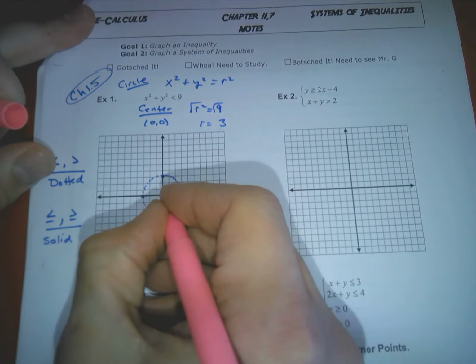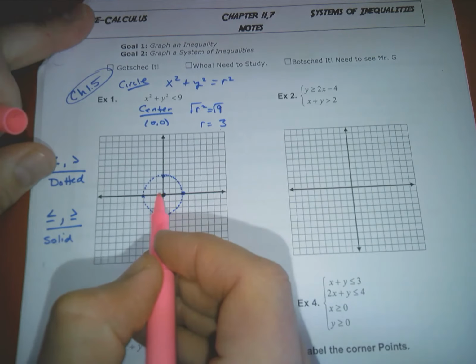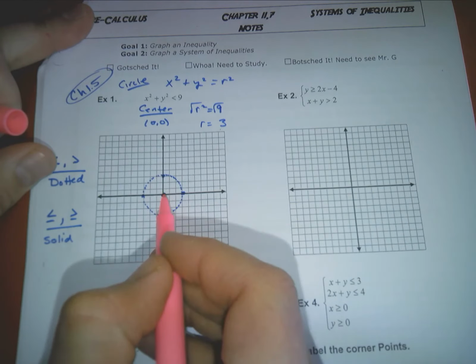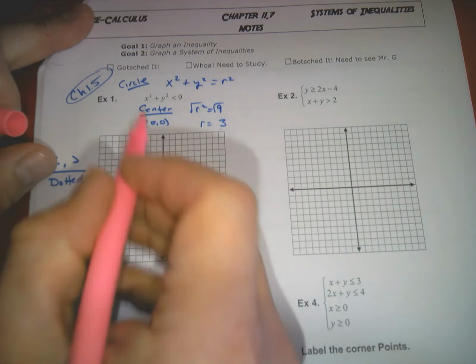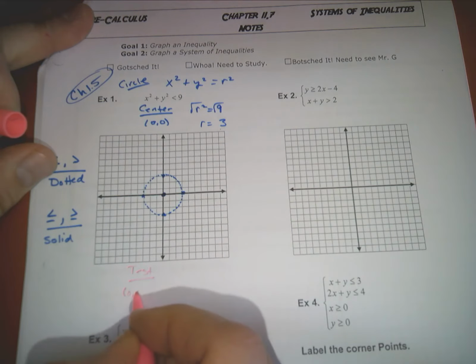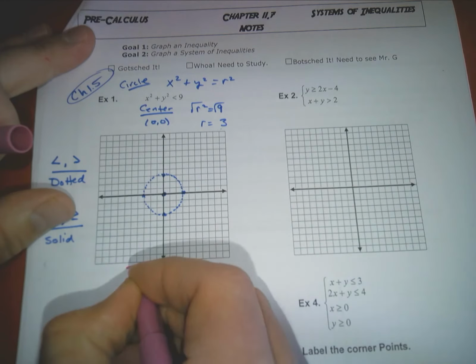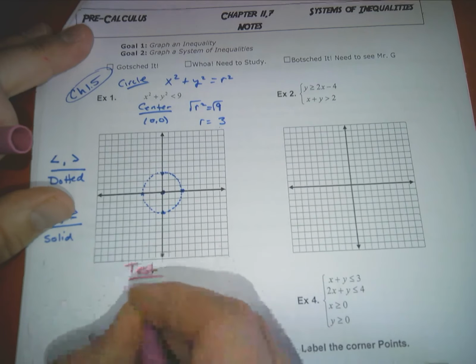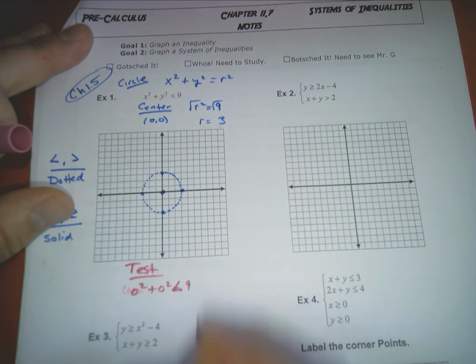So what I recommend is just take the point 0, 0. Okay, that's always a nice one to plug in. We all agree that this is inside the circle. Okay, so I'm going to go ahead and test it. So I'm going to plug in 0, 0 here and here. So 0. Let me use a different marker. This one's kind of not showing up very well. There, that's nicer. So I'm going to do 0 squared plus 0 squared, and is that less than 9?